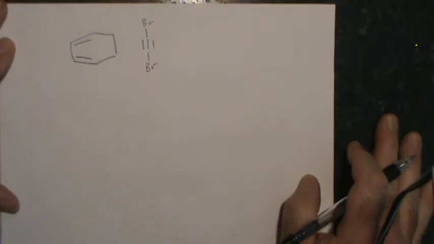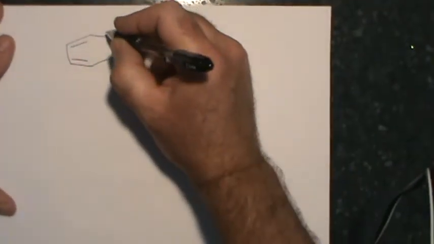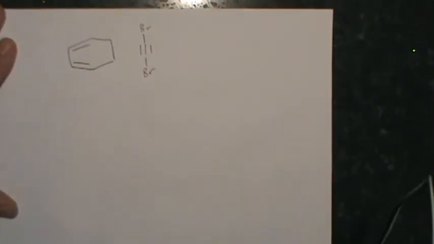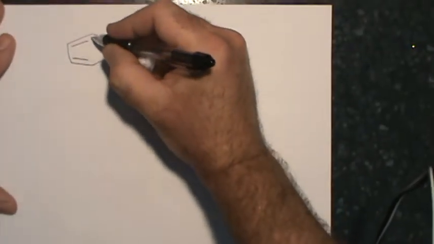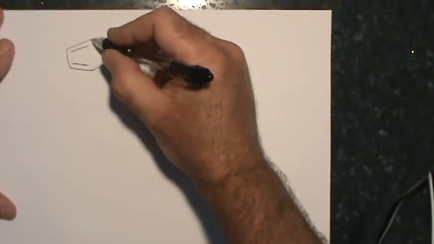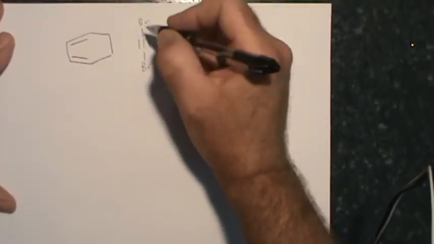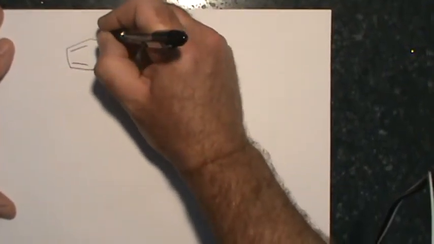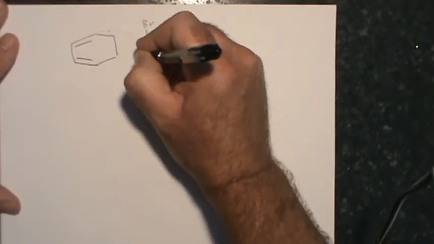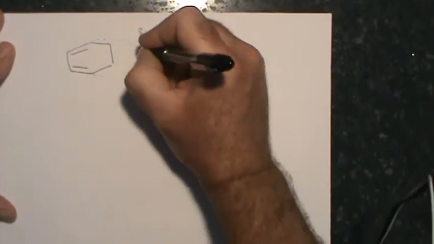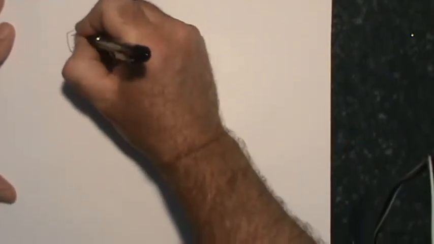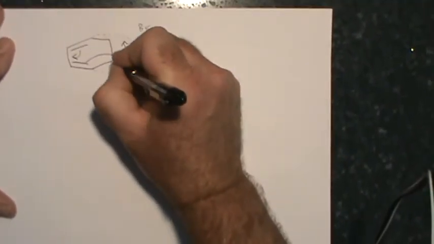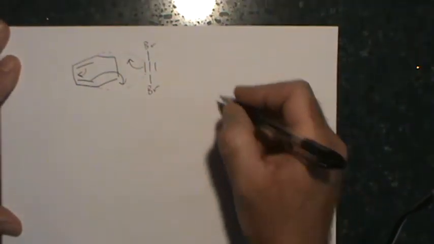Our alkyne is going to be our dienophile. It's getting a little cumbersome to draw the bonds of the new 6-membered ring, but it's going to be between the terminal carbons of your conjugated diene and your dienophile. So I'll just go like this and like that. Pi electrons, pi electrons, pi electrons.